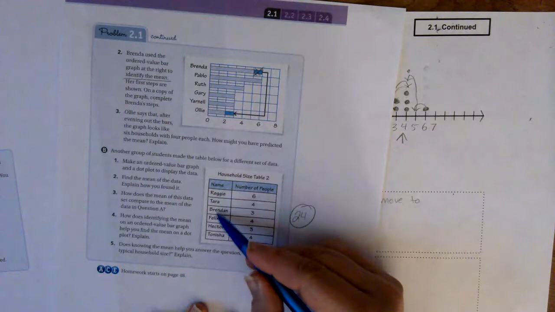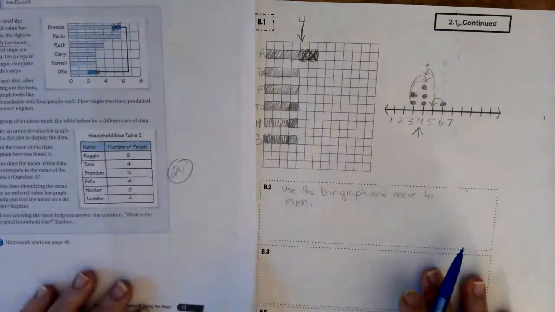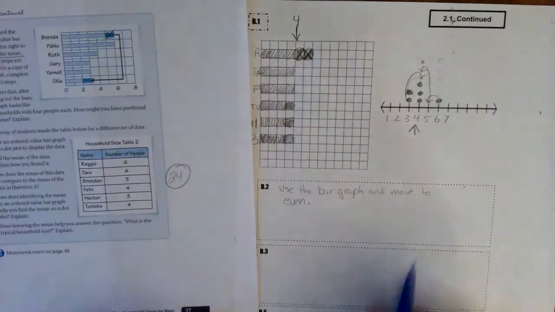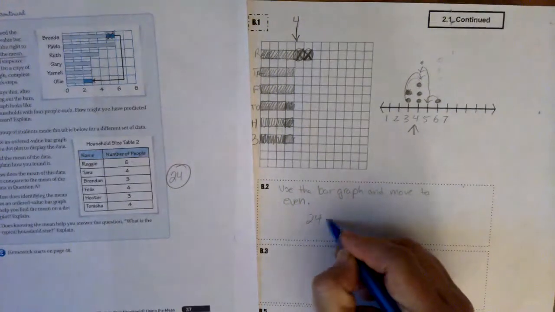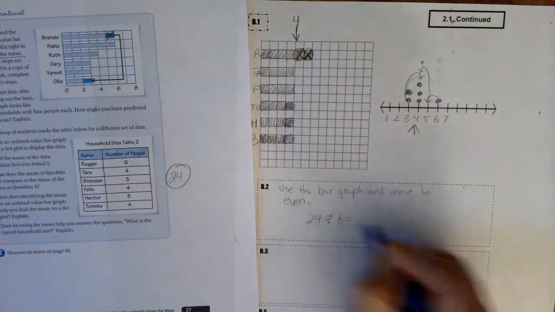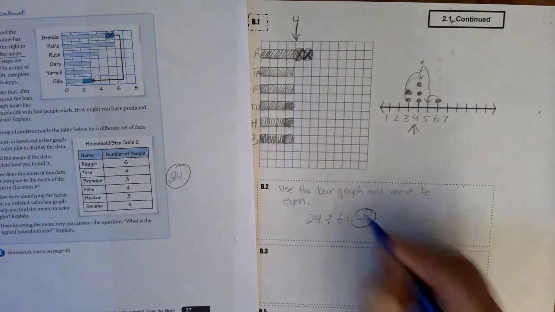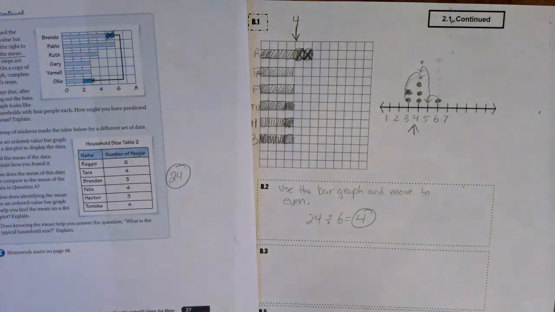And again, I'm splitting them into my 6 households. Each person gets in, I'm evening out everything. So when I even out 24 and split it, division, into 6 households, I will get a mean of 4.